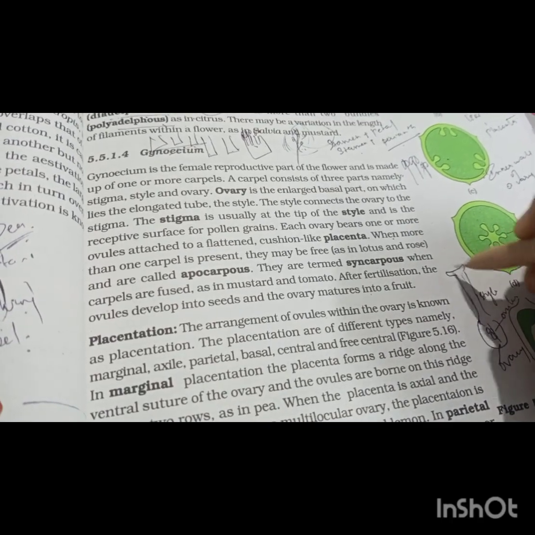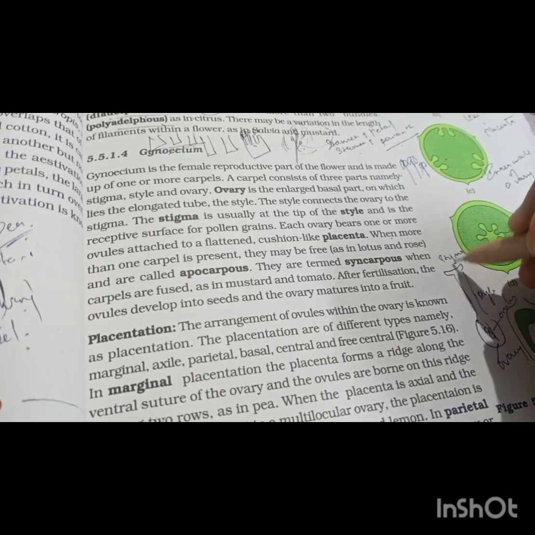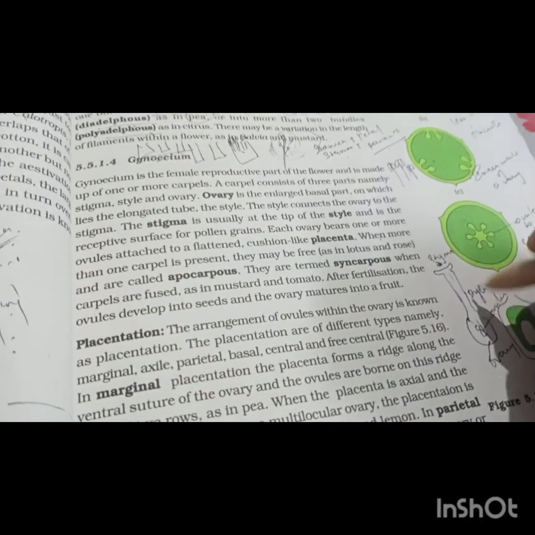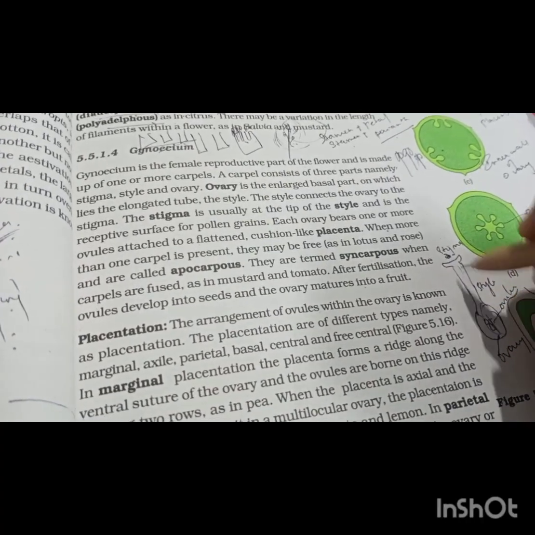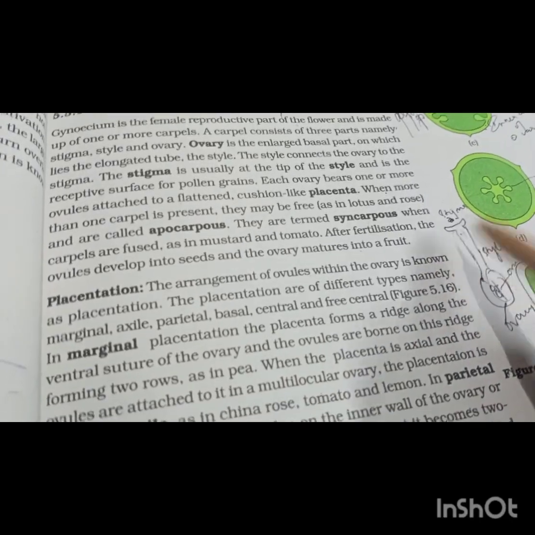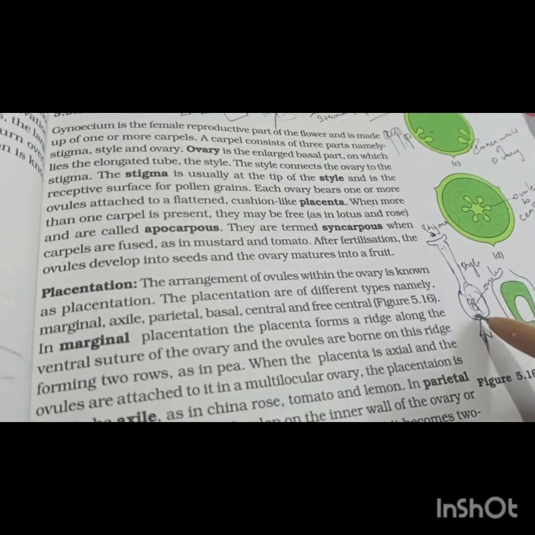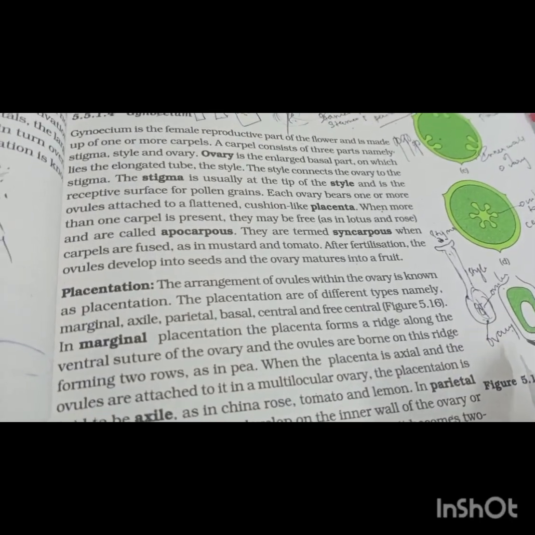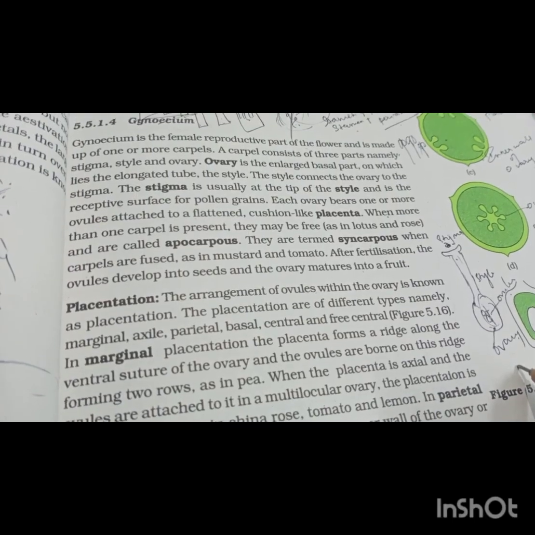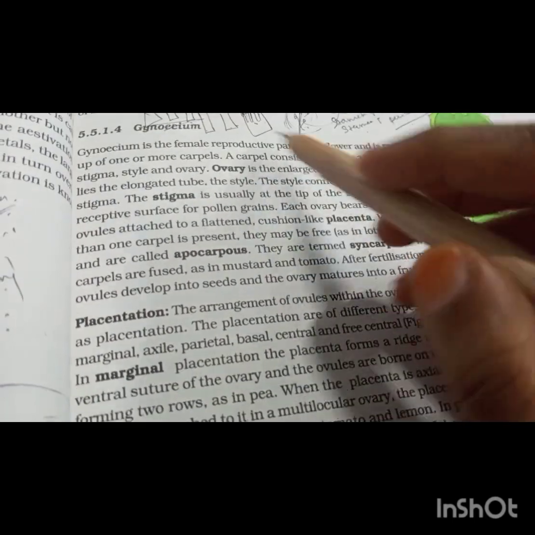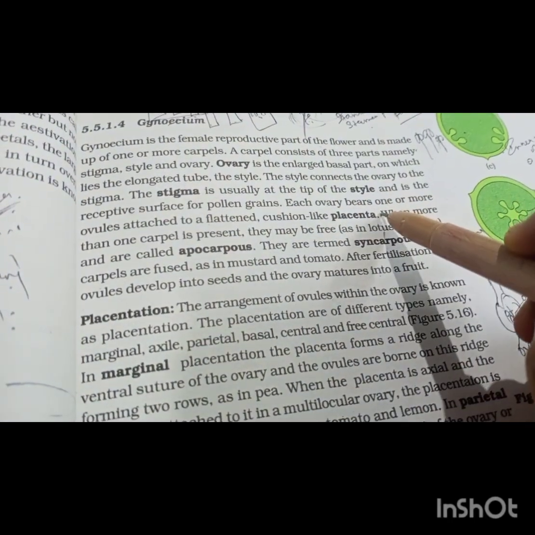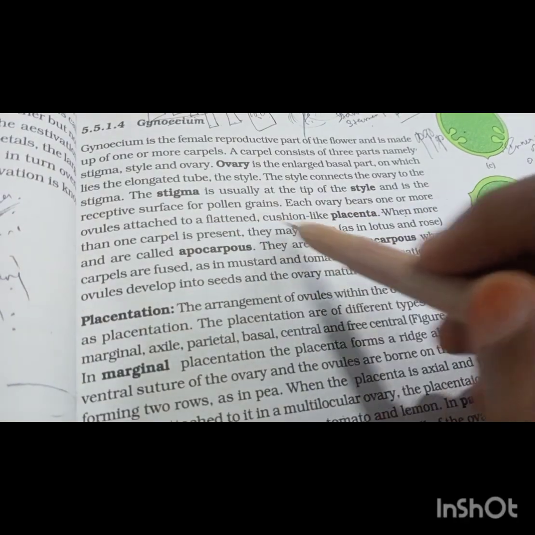On the top you have the stigma. On the stigma the pollen grains will lay. The style will connect the ovule and the stigma. The ovule will later develop into a seed, and the ovary will develop into a fruit. That's what is given here. So each ovary bears one or more ovules attached.